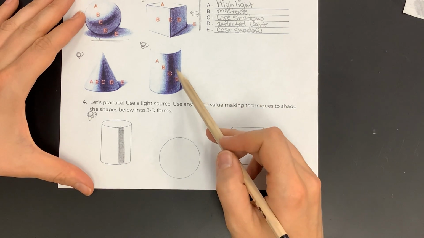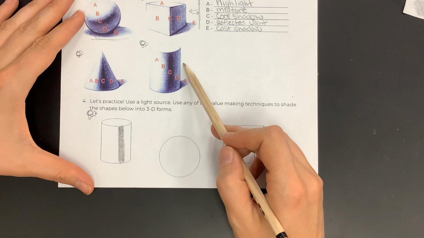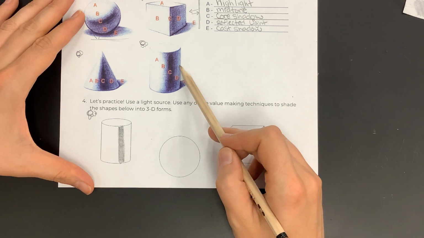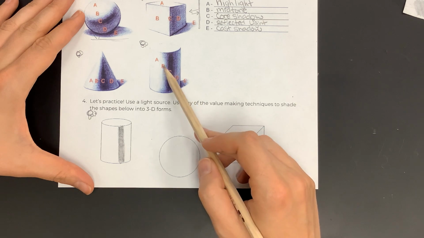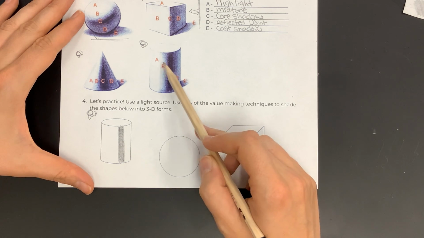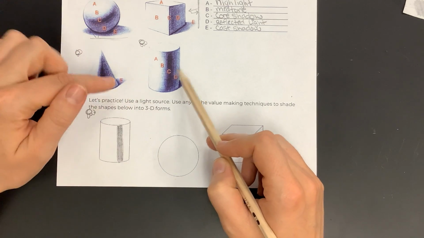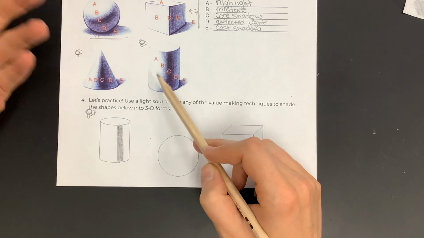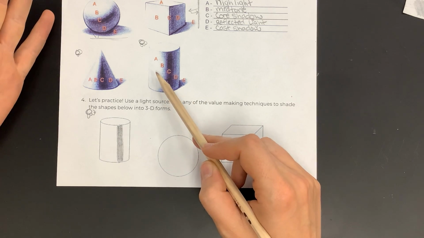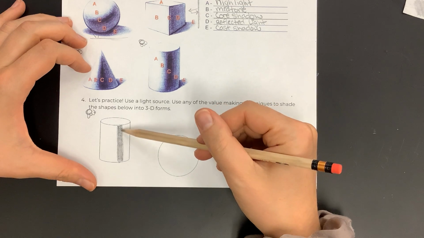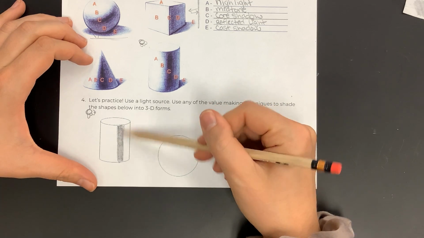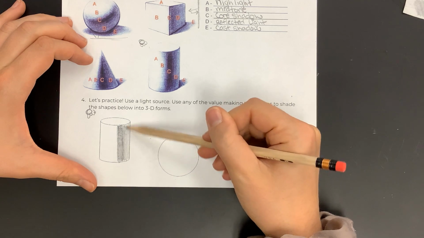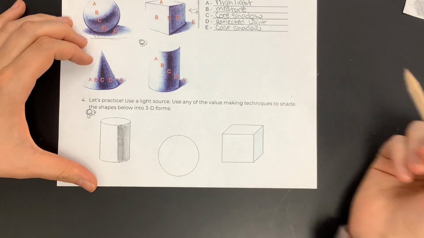Then if I look at my example here, okay, if I go to the right, it's basically just a value scale going from dark to light. Okay, and then if I look going to the left, it's also just a value scale going from dark to light. But when I look at the difference, the one on the right is just a darker value scale. It doesn't get as light. And the one on the left, it gets light really, really fast. So I'm going to do that. I'm going to start here in the middle, and I'm going to work towards the right. And I'm going to ease up on my pencil pressure so that it gets a little bit lighter as I go to the right.